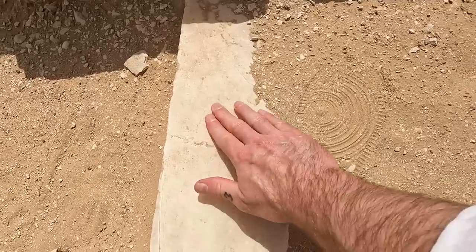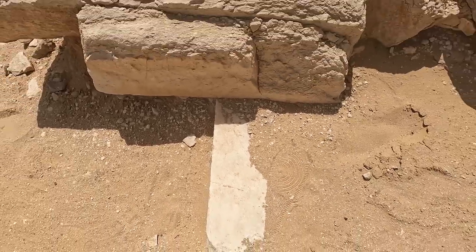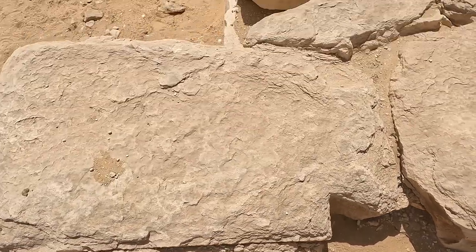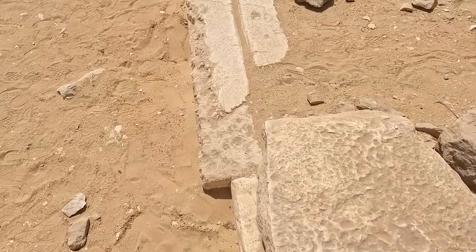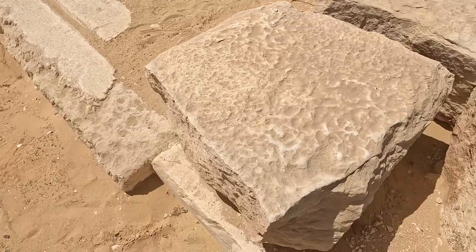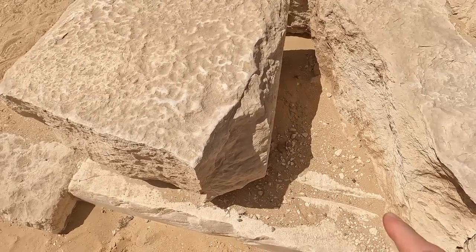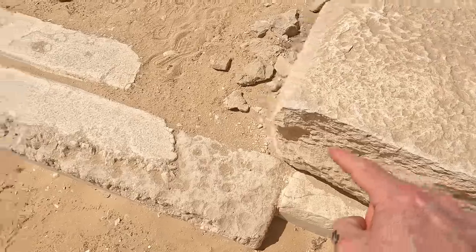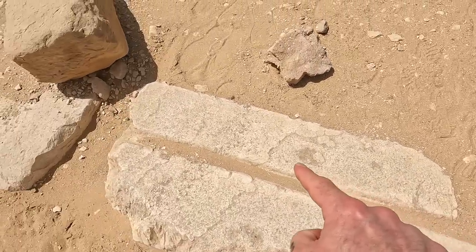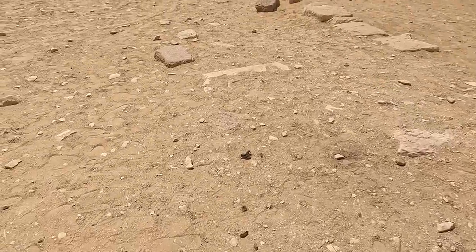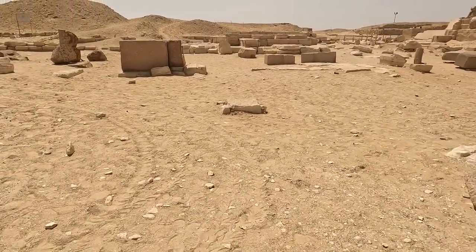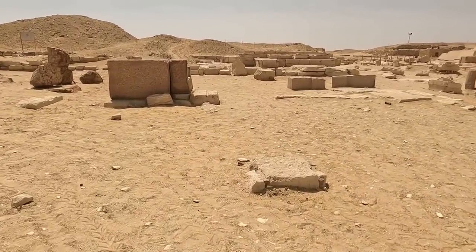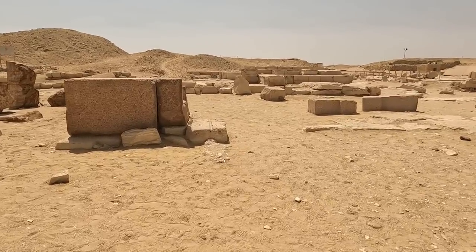These immaculately finished blocks of calcite ran underneath the floor of the temple. See the channel here, going all the way through here. And the channel would have continued through the floor of this temple, which is all now completely destroyed.